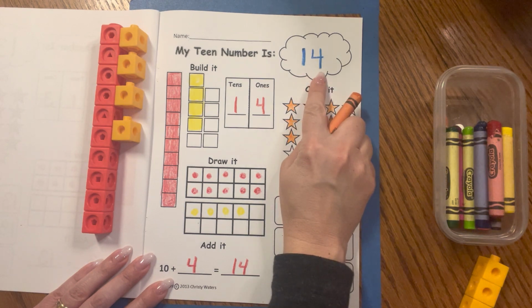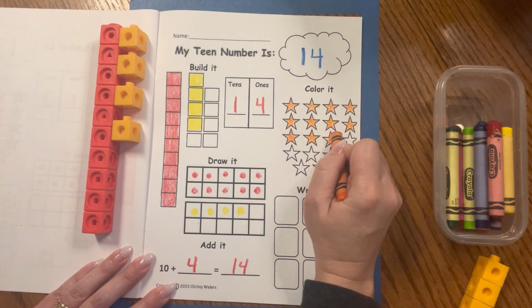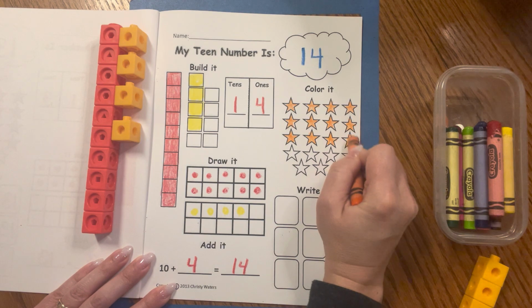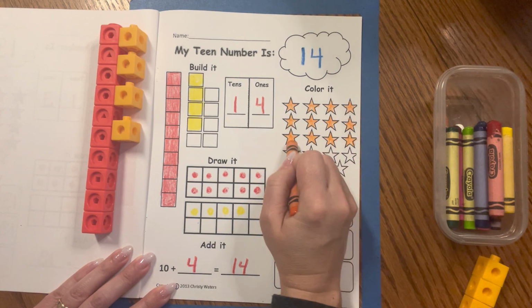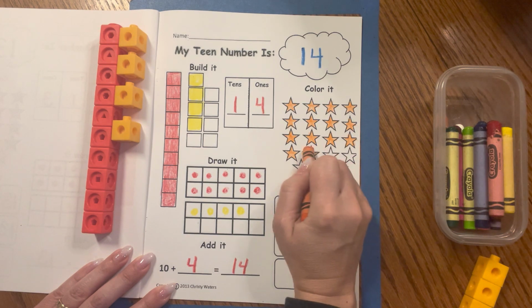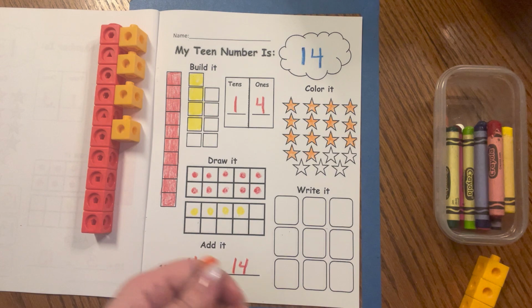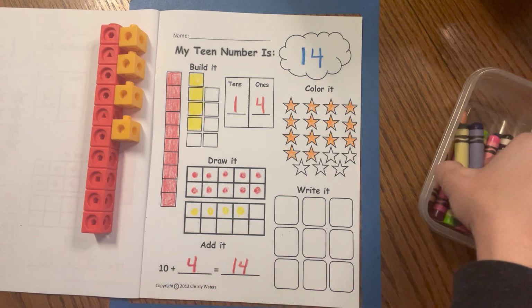How many more do I need? 4 more. That's right. Keep going. 11, 12, 13, and 14. Great job. Let's get ready to rainbow write our 14.